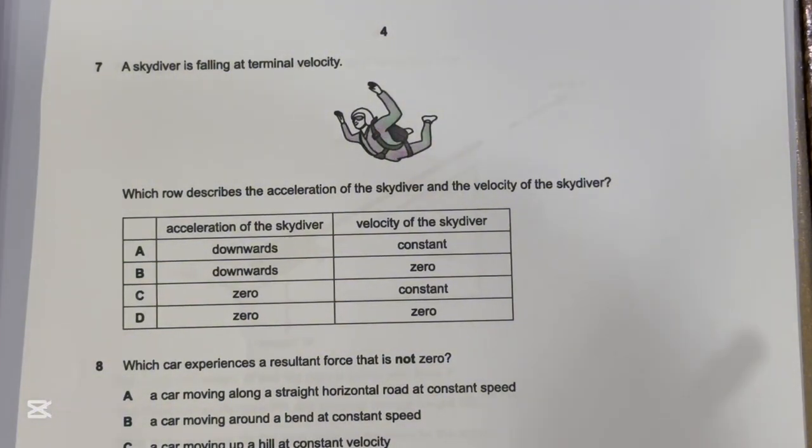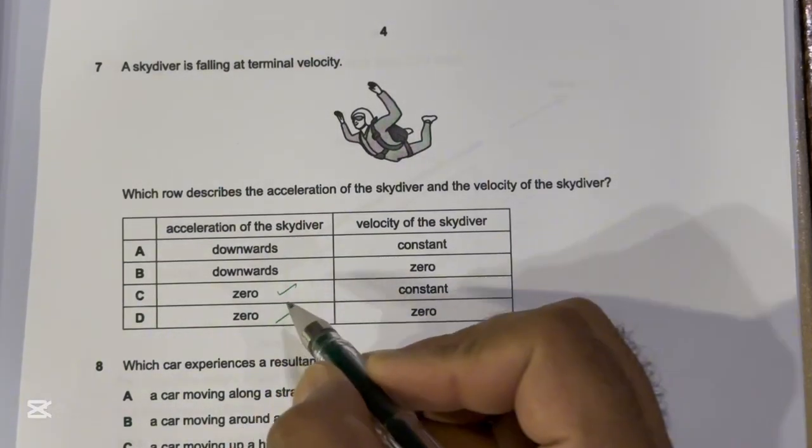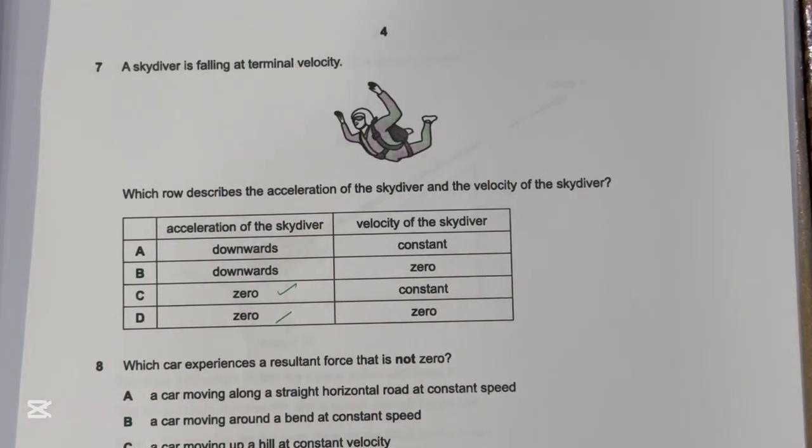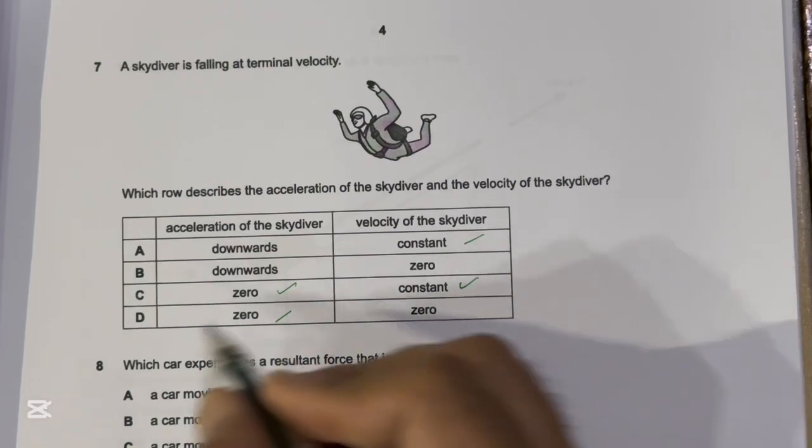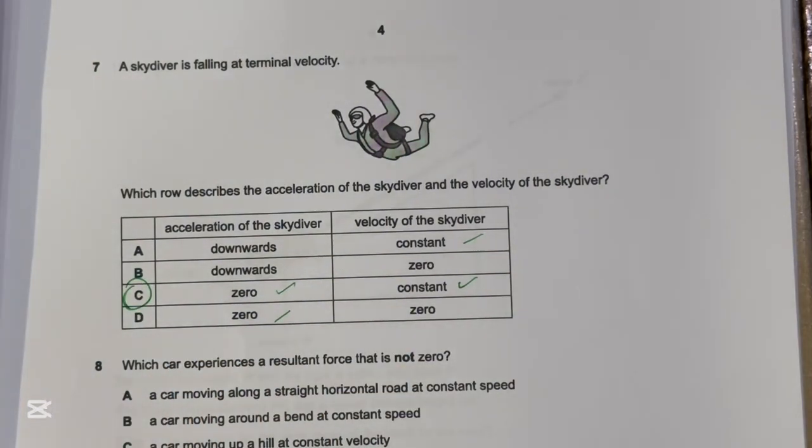So option C is carrying acceleration 0, and the velocity would be constant. So option C is the right choice.